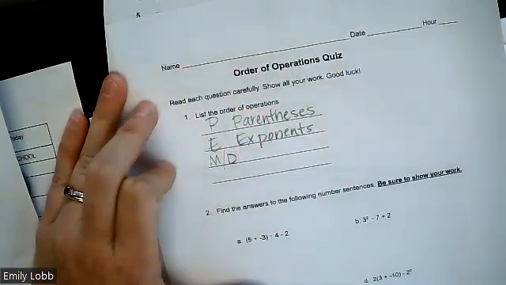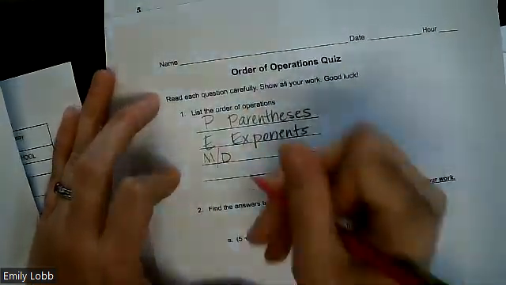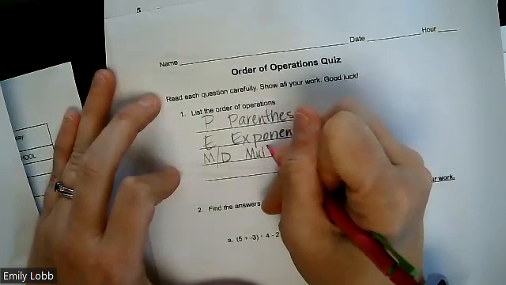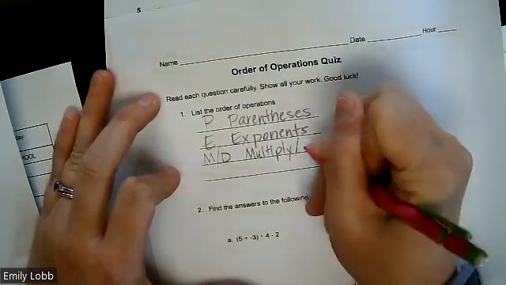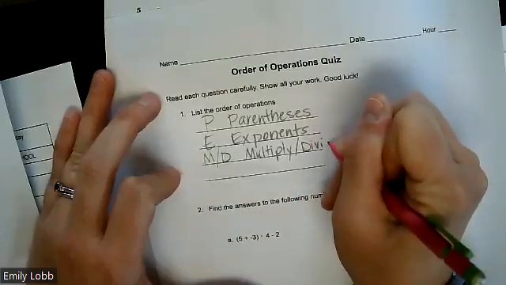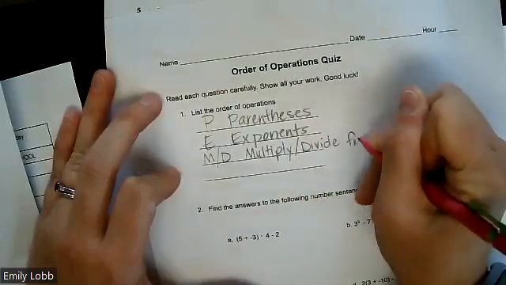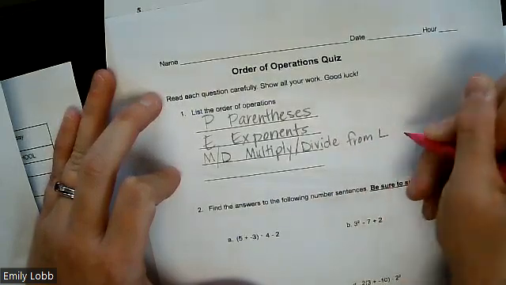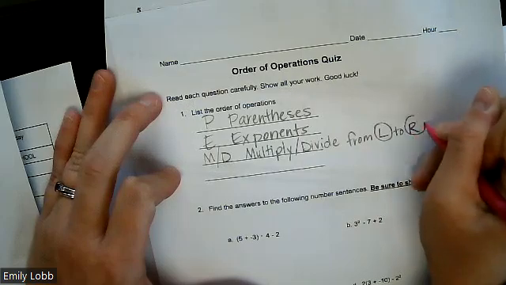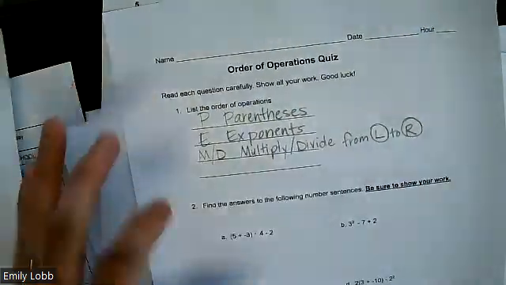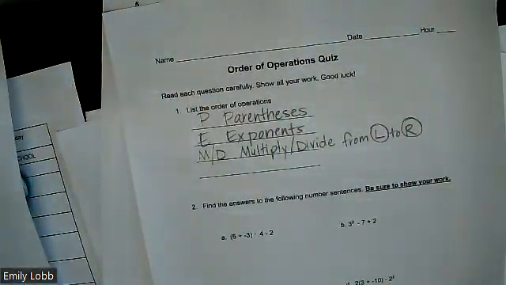Multiply and divide. This is multiply/divide, but what's important? From left to right. You can abbreviate if you'd like.